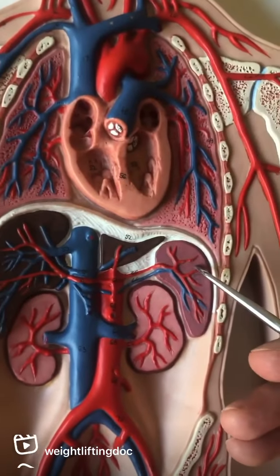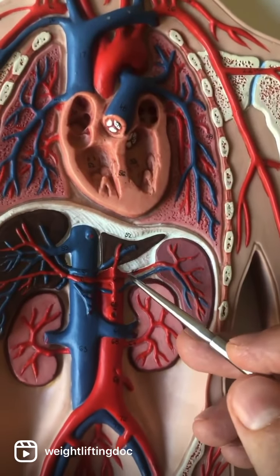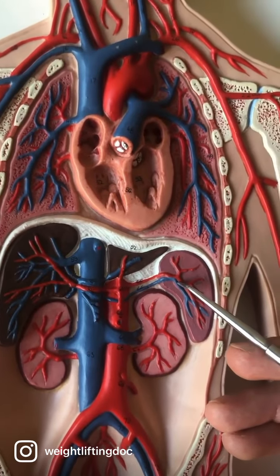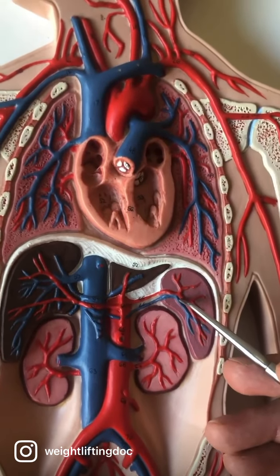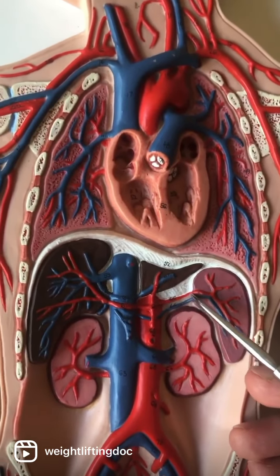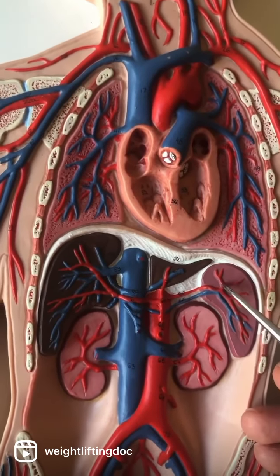This little guy here is the spleen. You can see this vein going into the spleen. That's going to be your splenic vein. Let's just finish these while we're here. We'll jump to arteries for a second. Splenic artery, because it's going into the spleen.